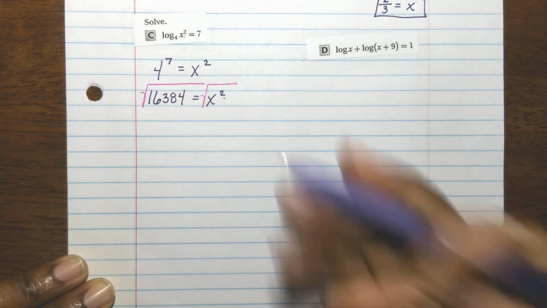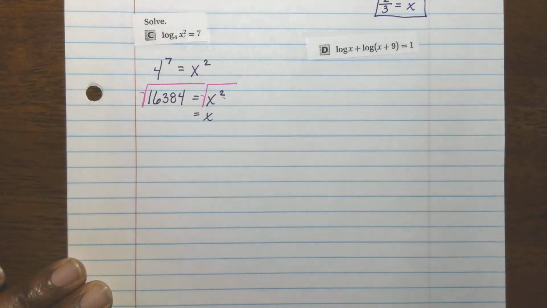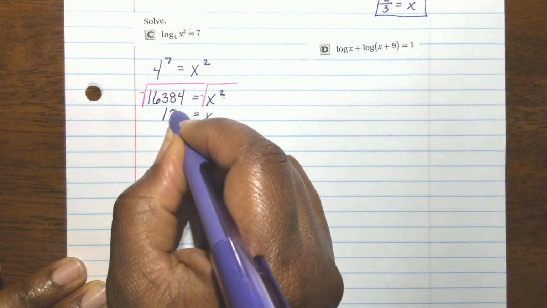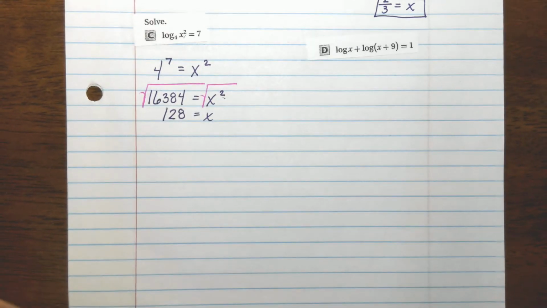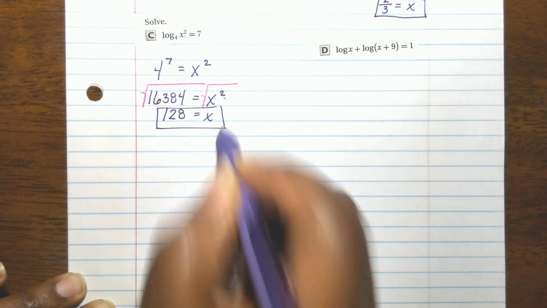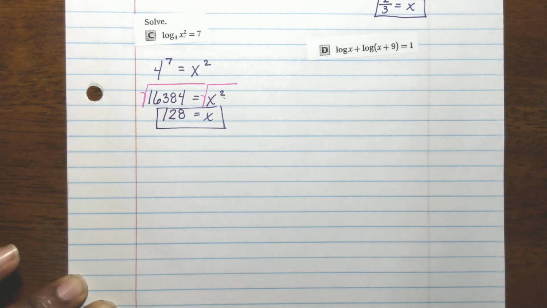Take square root of both sides, and we end up with, oh, what do you know? This is a perfect square. Okay, so there you have it. Wonderful.